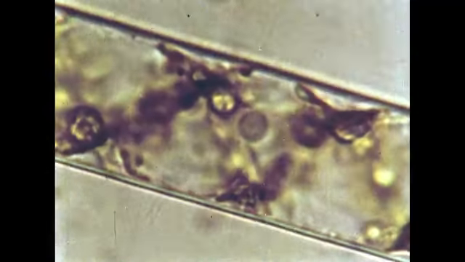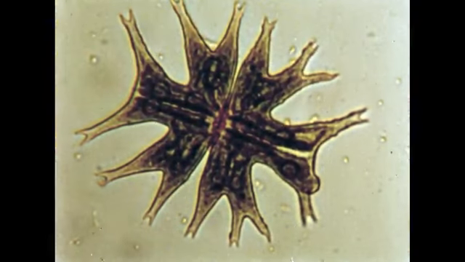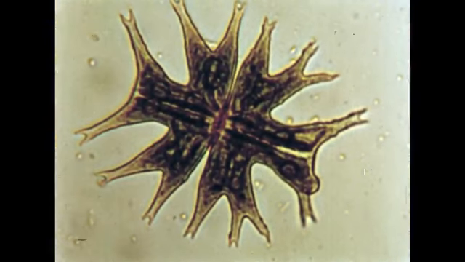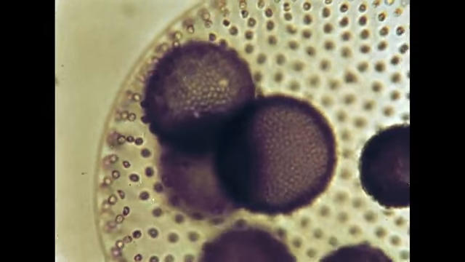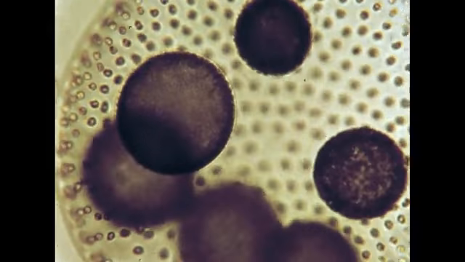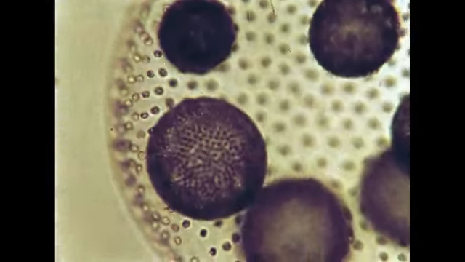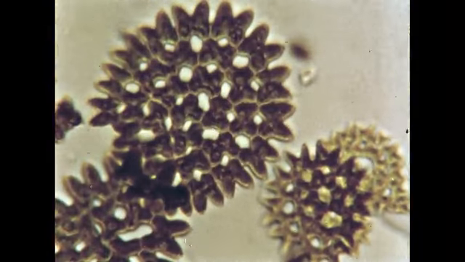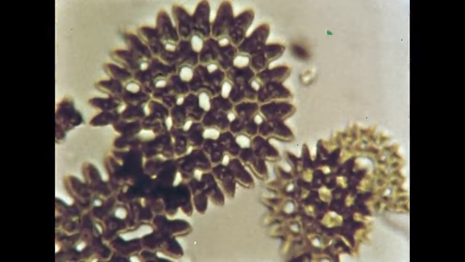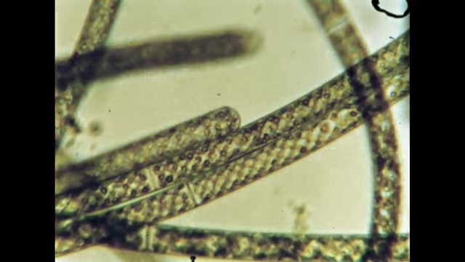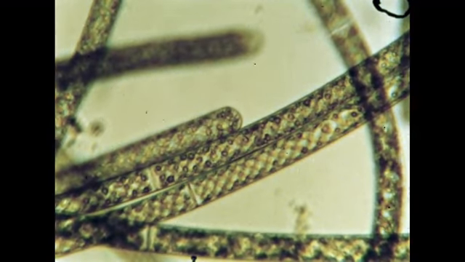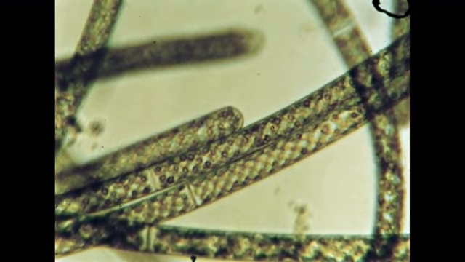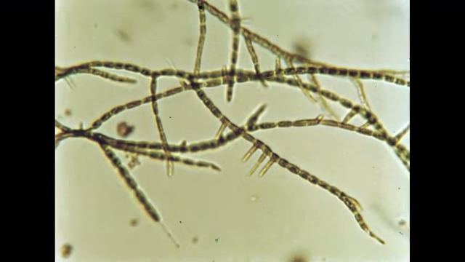Green algae occur in a variety of forms. Many of the freshwater forms are single-celled, for example, Micrasterias. Some are colonies of cells, such as Volvox. And Pediastrum. While other green algae are filaments. Some are simple filaments. Others are branched filaments.